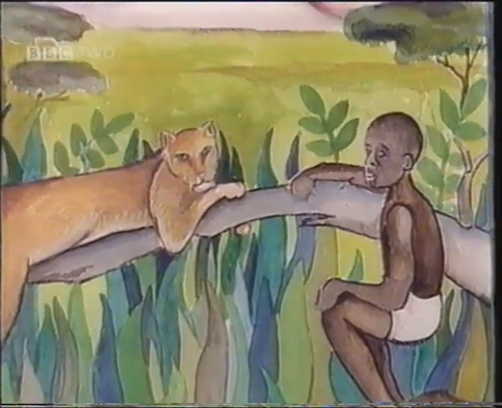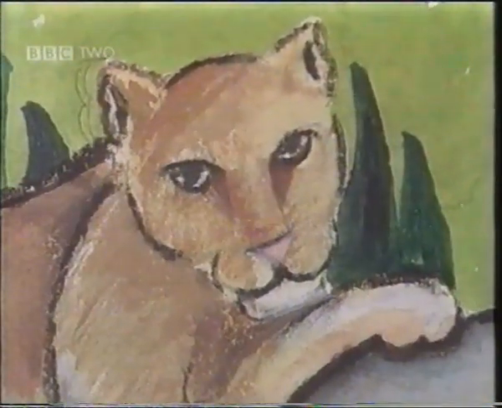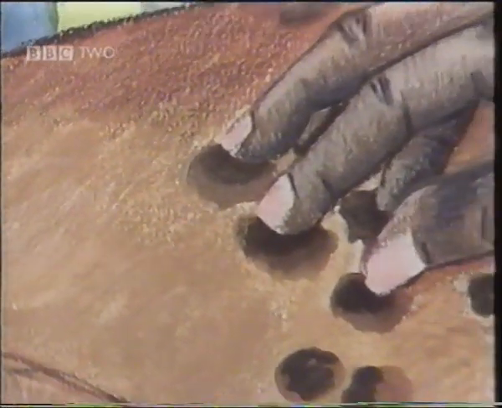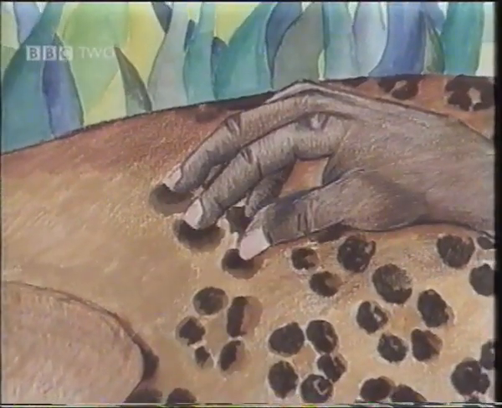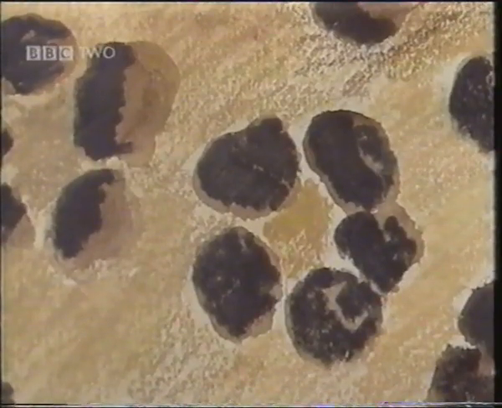Then the Ethiopian put his 5 fingers close together and pressed them all over the leopard. And wherever the 5 fingers touched, they left 5 little black marks, all close together.